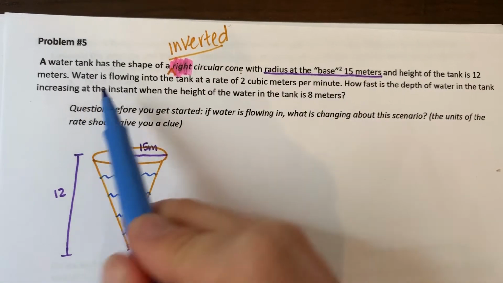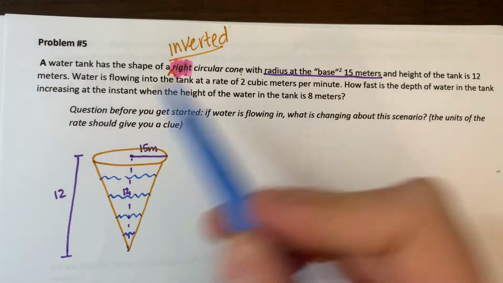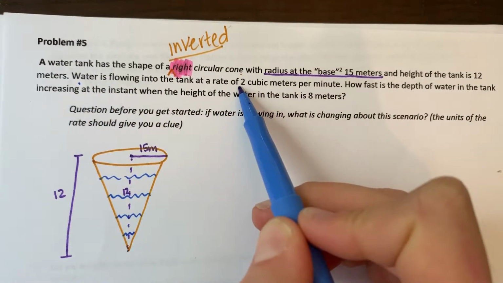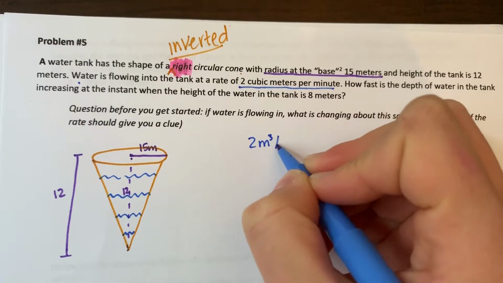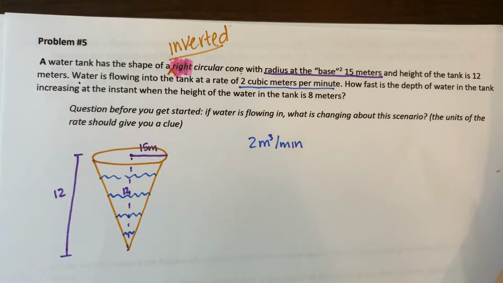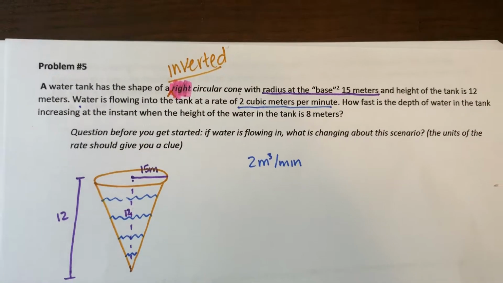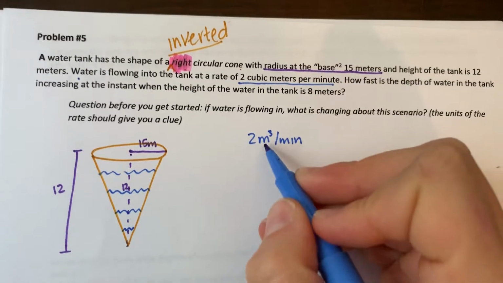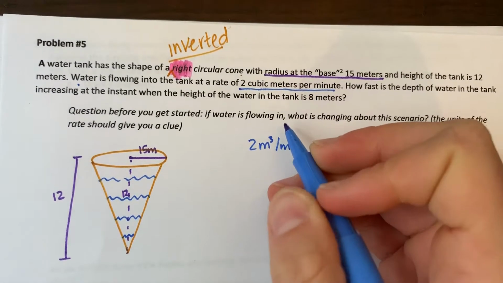So the first place where you might have gotten stuck, besides what does an inverted right circular cone look like, is what is this rate? 2 cubic meters per minute. Something that is gonna help you is looking at the units. Here we have meters cubed. What does anything cubed tell us about?